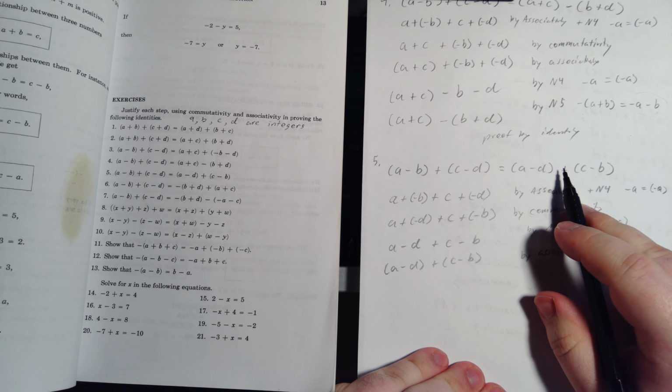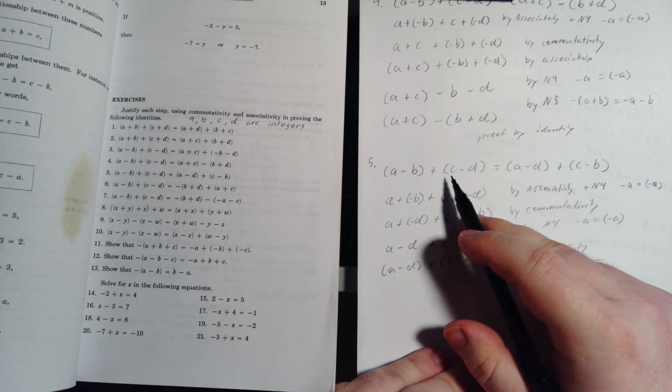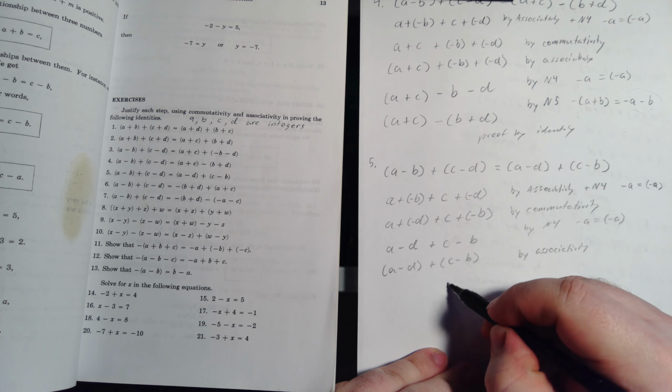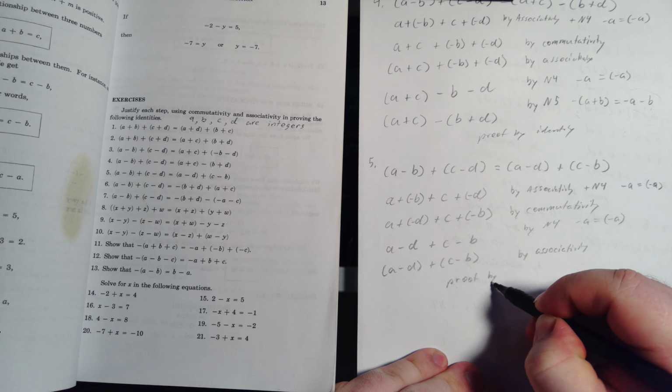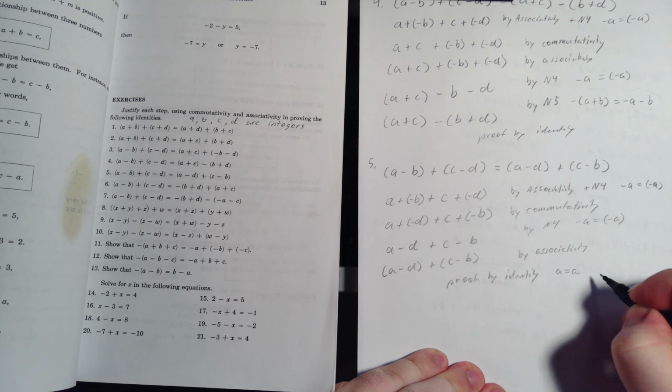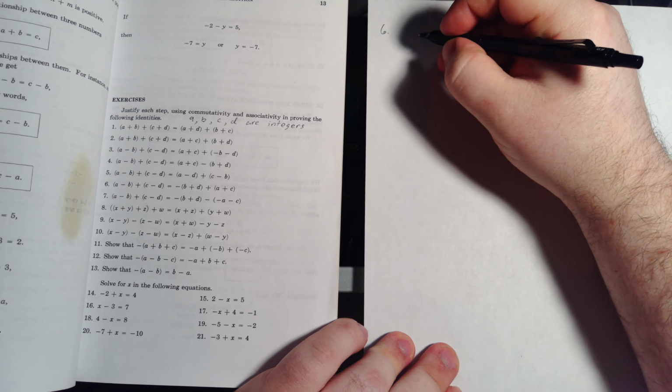So this side equals that side. Changing from this to there, using these rules, we have both sides equating to each other. We have now proof by identity, where A equals A. Finished problem 5. So let's move to problem 6.